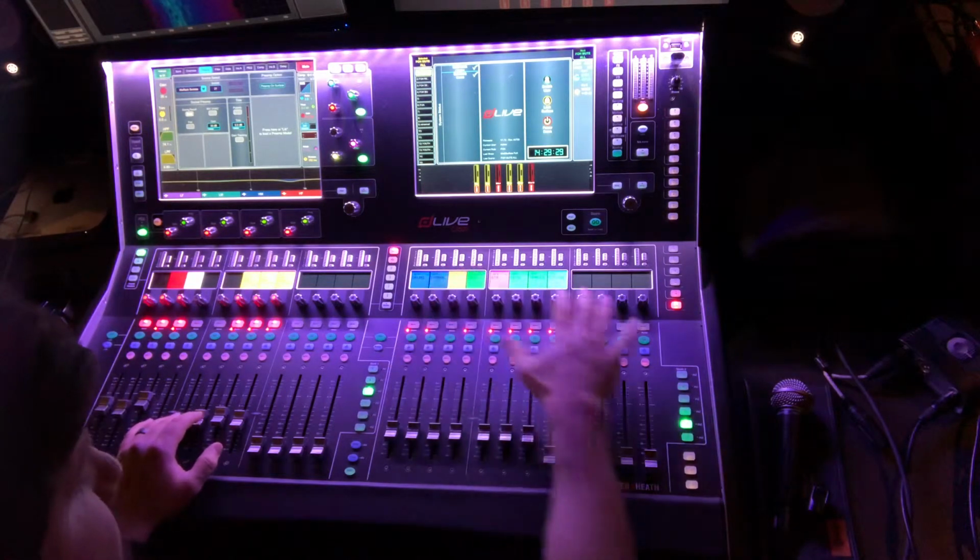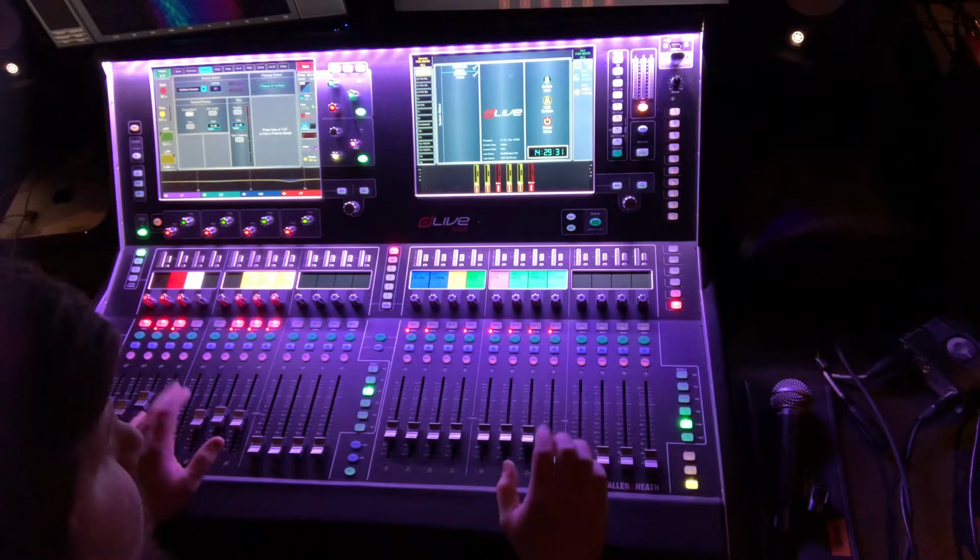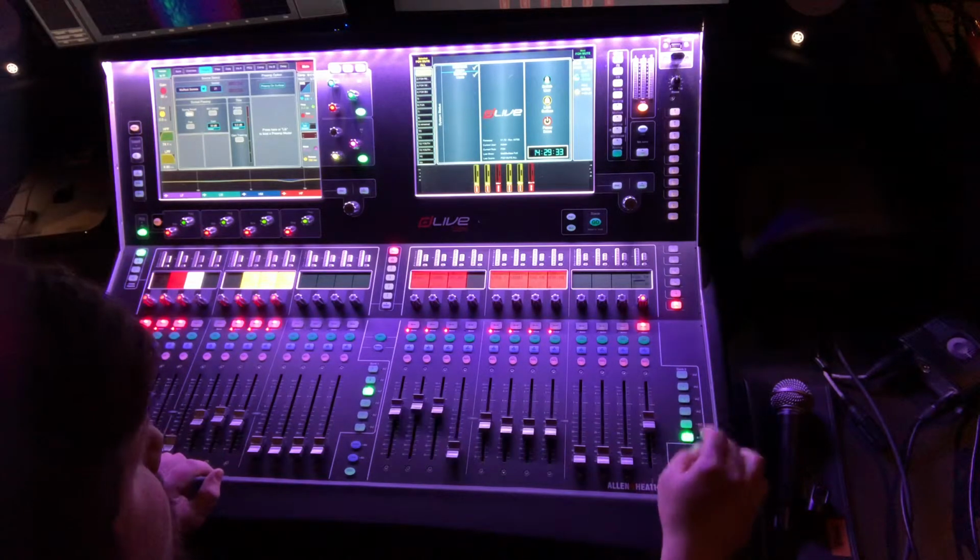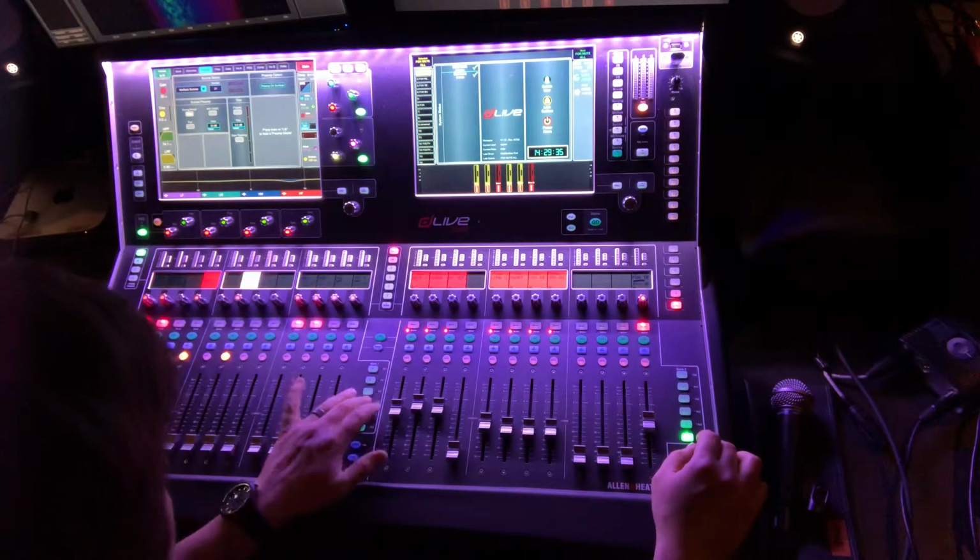Again, layer E, this is just for broadcast. This is probably going to go away once we get broadcast kind of dialed in. And layer F is all your effects.